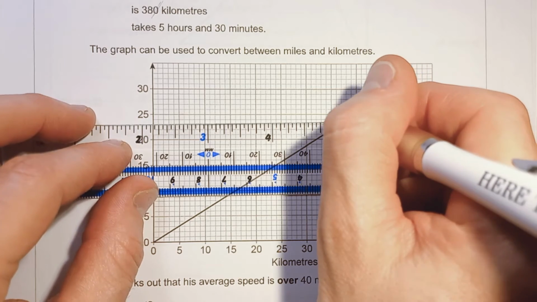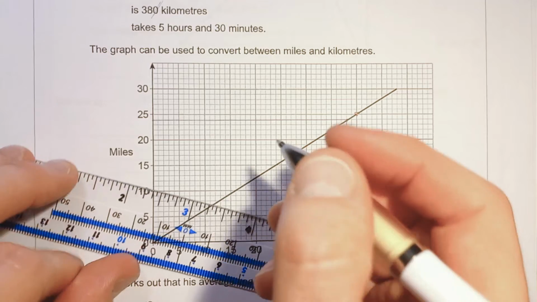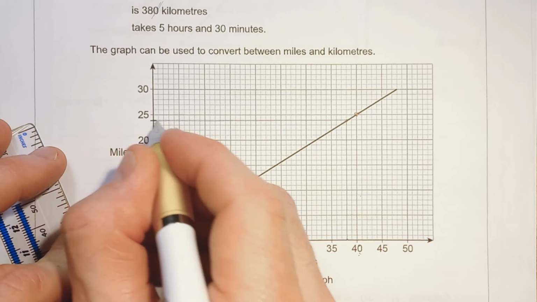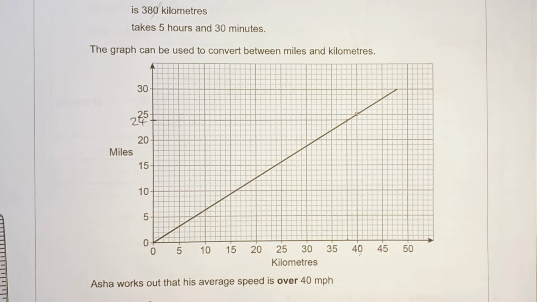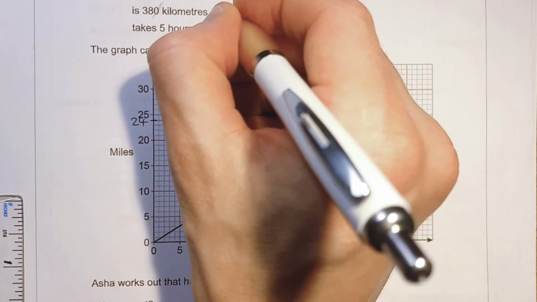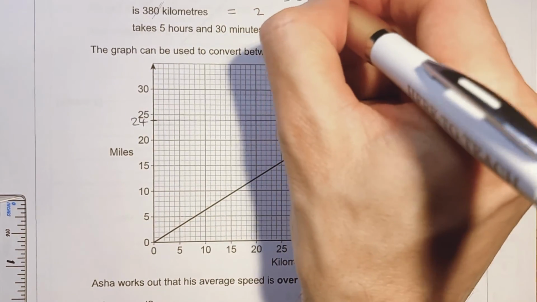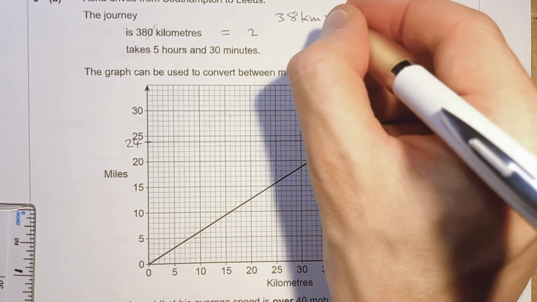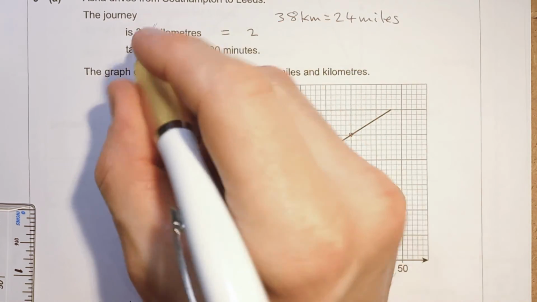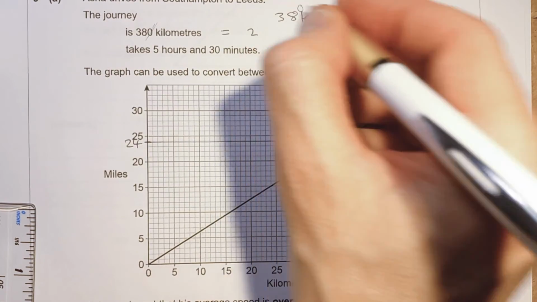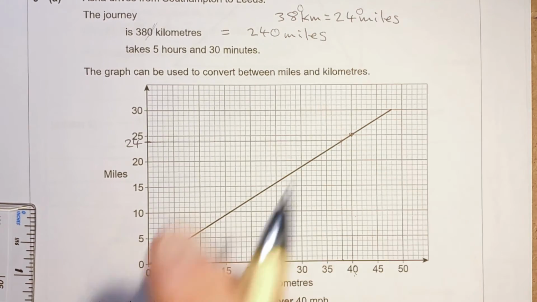And if I then read across, very approximately, it's here. So it's 1 down, so it's 24 miles. So 38 kilometres is 24 miles. So 380 kilometres, we put the 0 on, is going to be 240 miles.